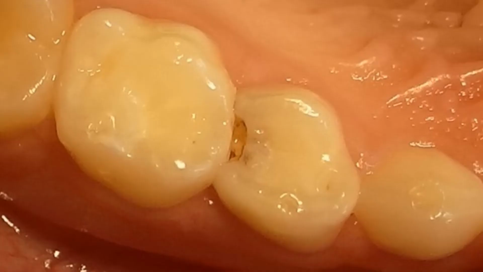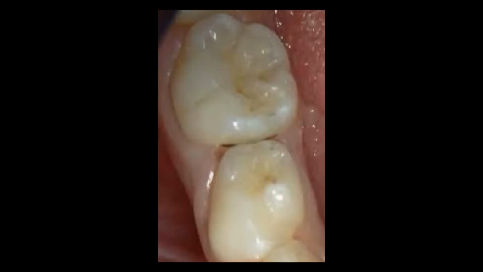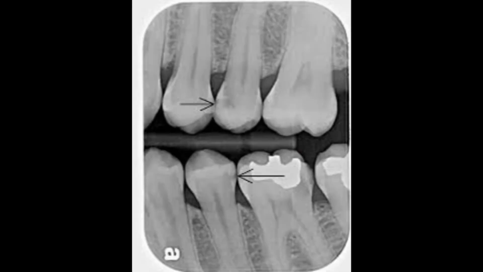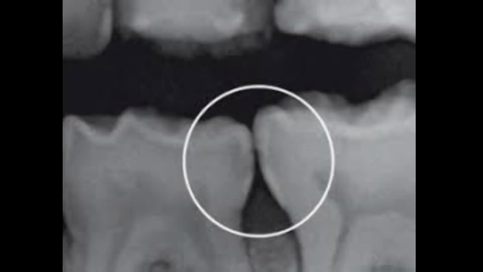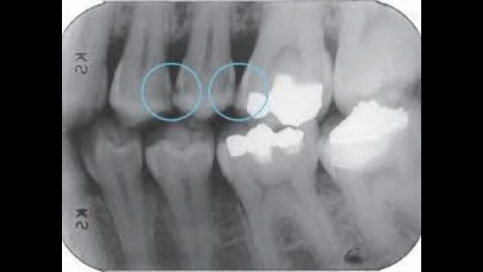This is a picture of a cavity that's in between your teeth that you most likely will not be able to see that needs to be diagnosed by your dentist. And these last pictures are of cavities that are diagnosed by X-ray that you may or may not see in your mouth.